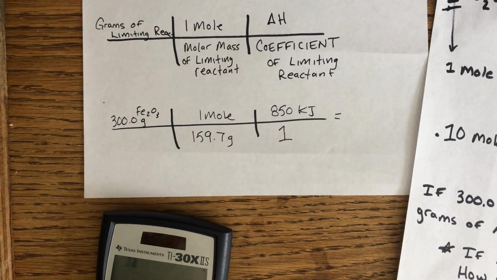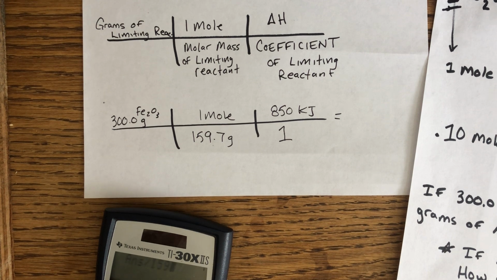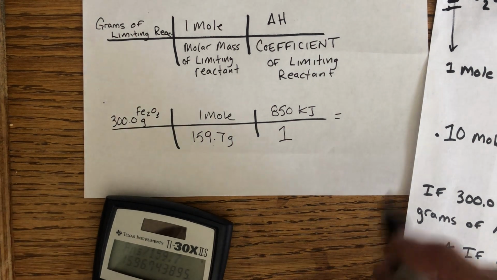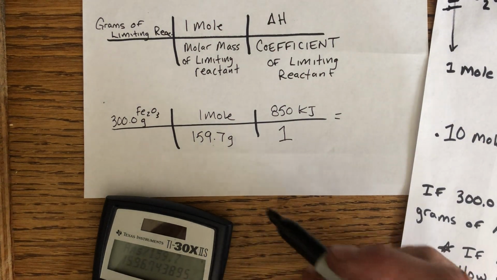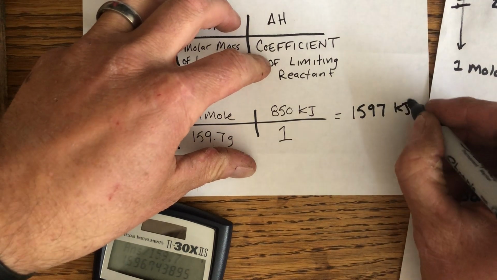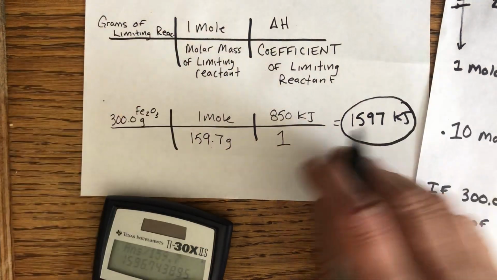This is the fun part, right? I feel like I did something wrong. Hold on. Yeah, okay, good. So this is 1,597 kilojoules of energy.